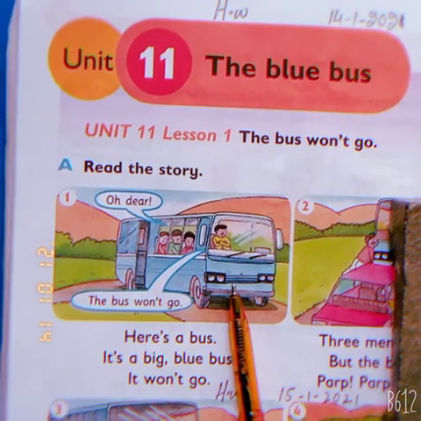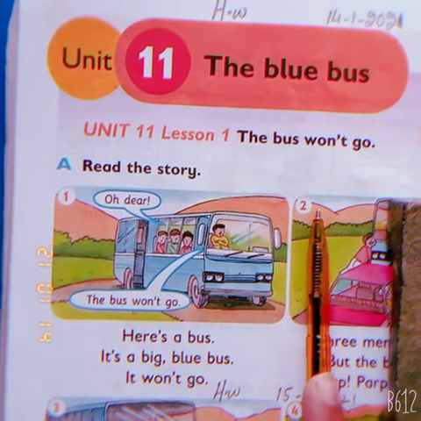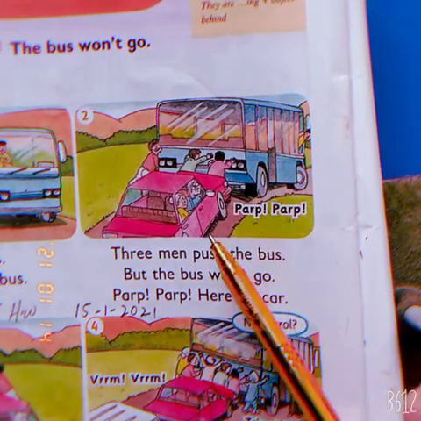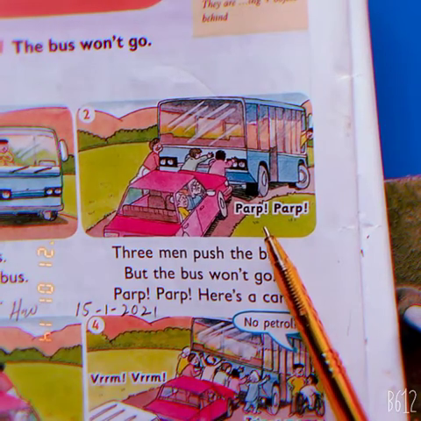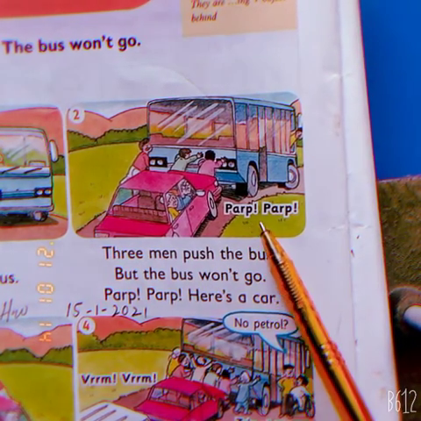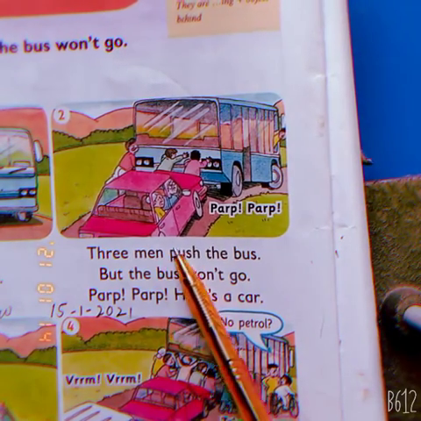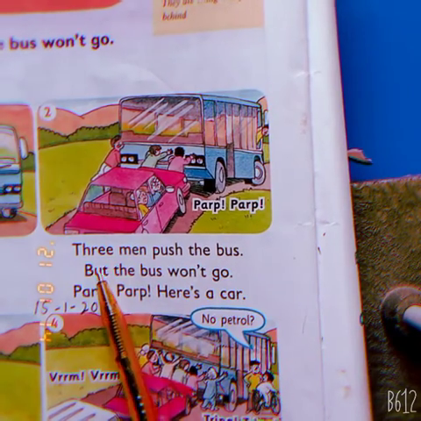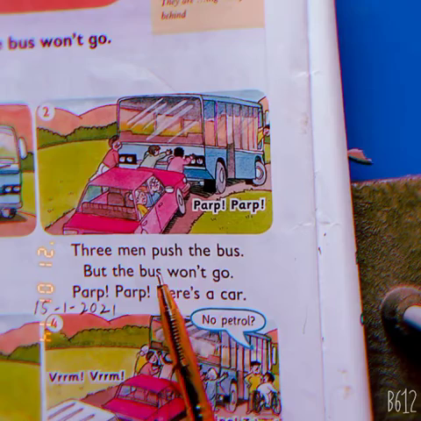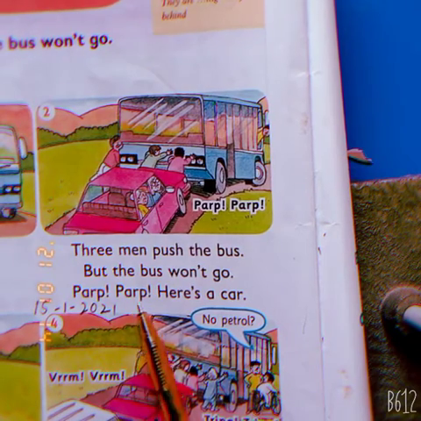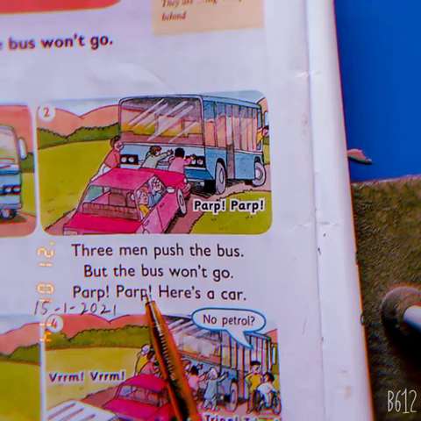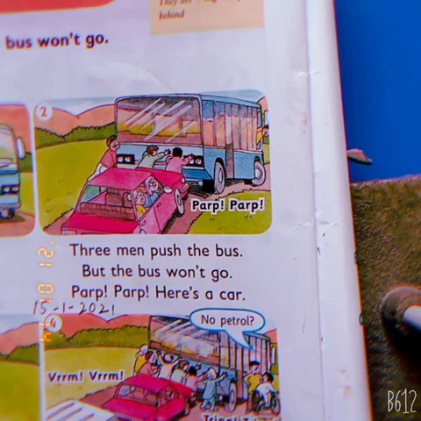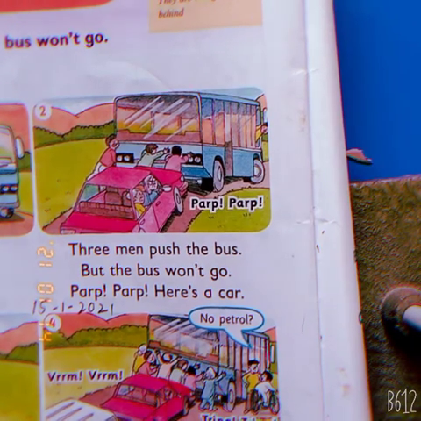Now students, come to paragraph number 2. Purp, purp, purp. 3 men push the bus. Here are the 3 men. 1, 2 and 3. 3 men push the bus, but the bus won't go. Purp, purp, here's a car. Now, students, come to paragraph number 3 and it's our today's lesson.